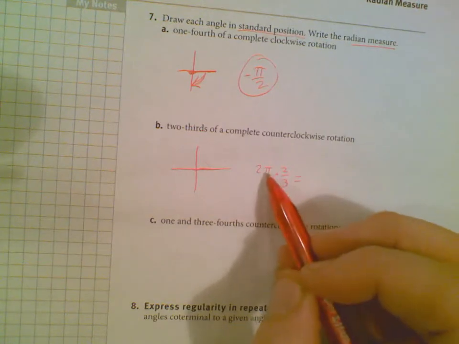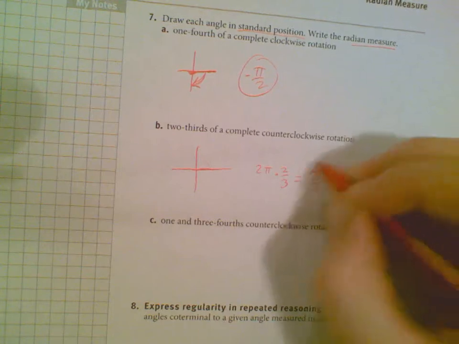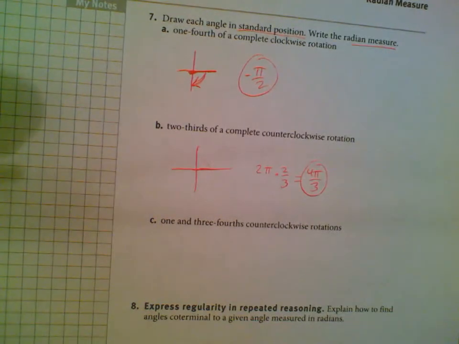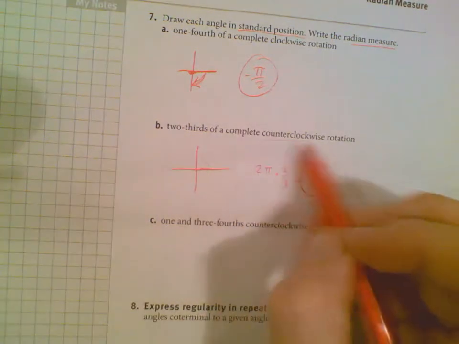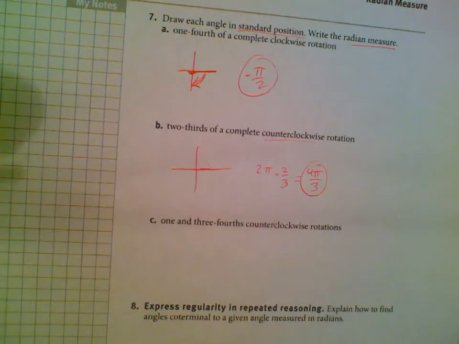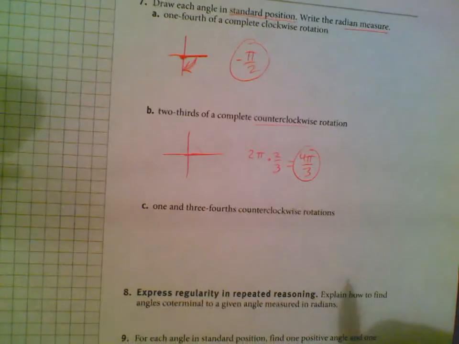We were doing it before, it was just a pi, but I can take that 2 pi and multiply it by the top. So now we have 4 pi thirds. Should I simplify it? No. Keep it like that. This is counterclockwise, so it stays positive. By the way, you should try to stay positive also. Oh, these videos.